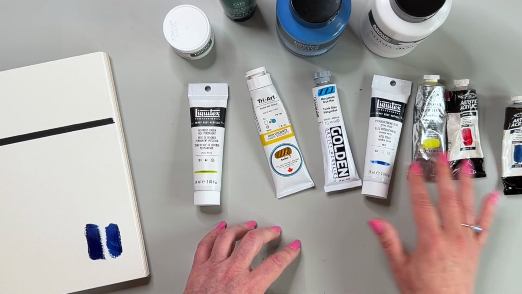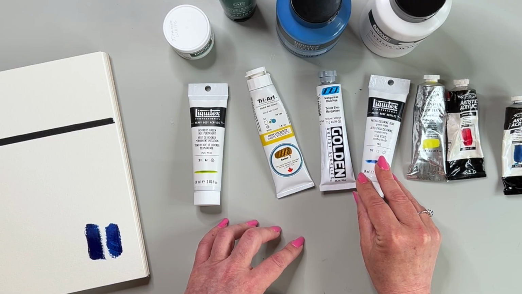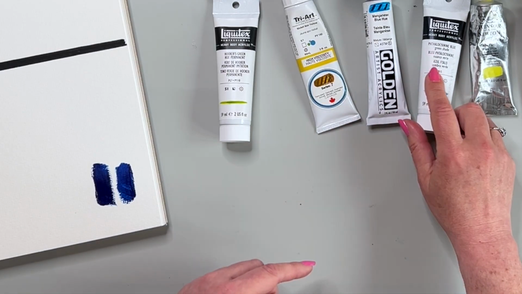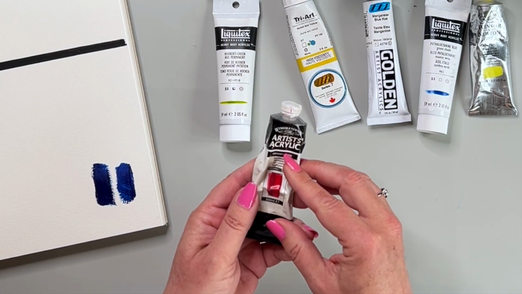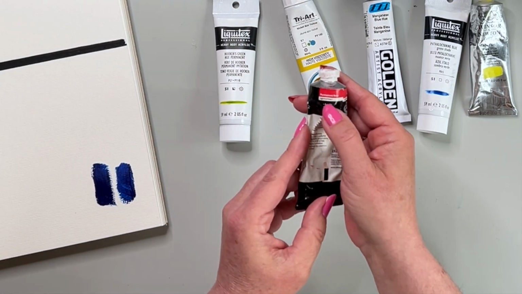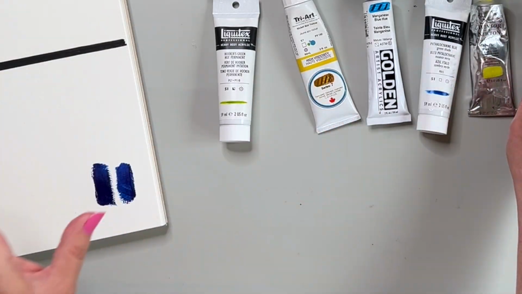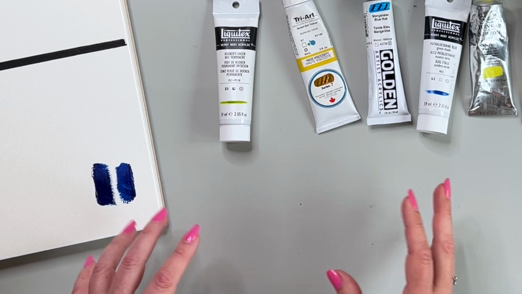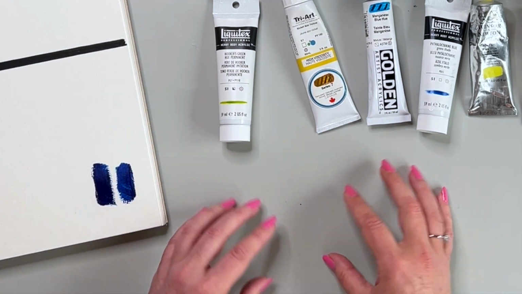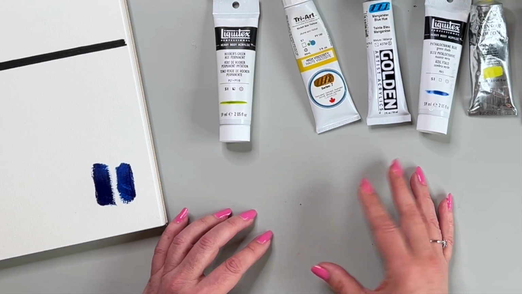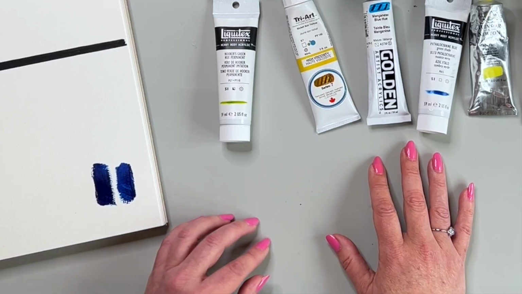Let's see if I got one here. Yeah, so Liquitex has it on the front. Winsor & Newton has it listed on the back, Lightfastness 1. So look for a 1 or a 2, sometimes a 3, lightfastness. Don't use anything less than that because it will fade within a couple of years.